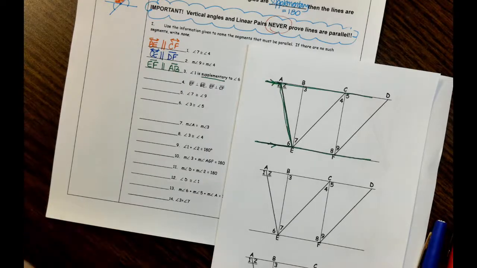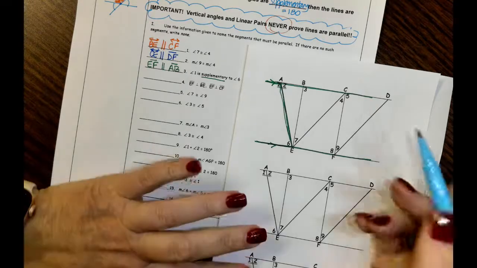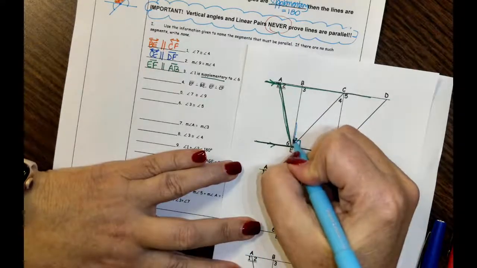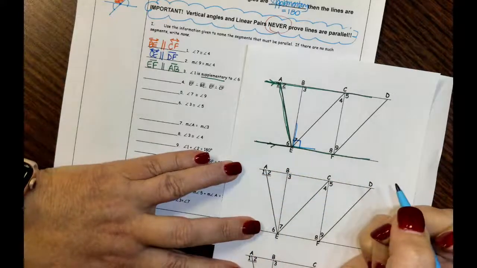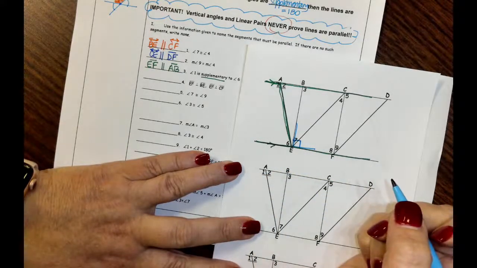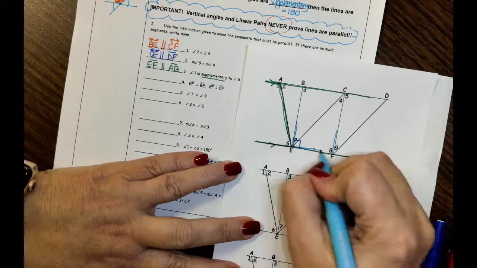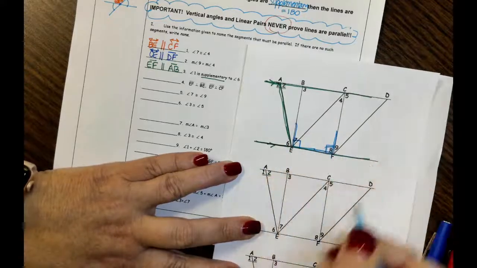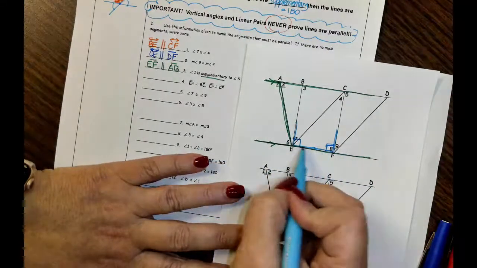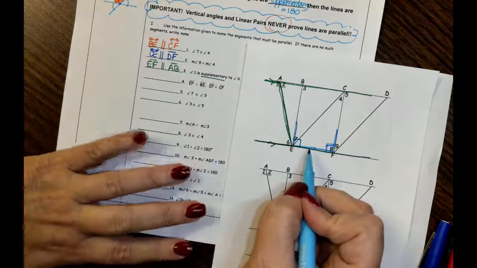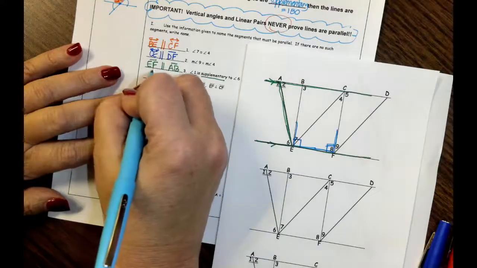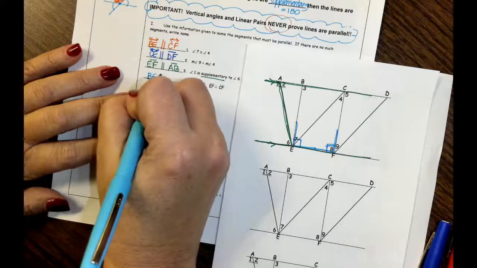EF is perpendicular to BE. So what we know is that this is true. EF is perpendicular to BE. And we know that EF is perpendicular to CF. So when you look at that and you connect those two together, you can see that those two are supplementary. They are same side interior angles. And so since those are same side interior angles, we can say that BE is parallel to CF.